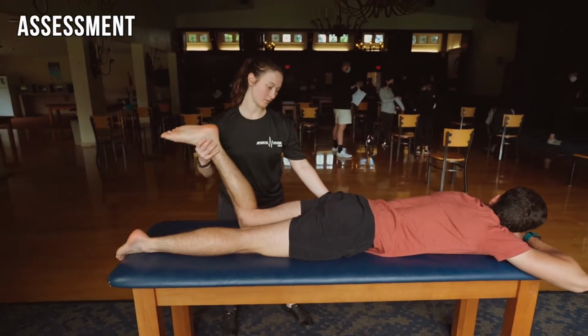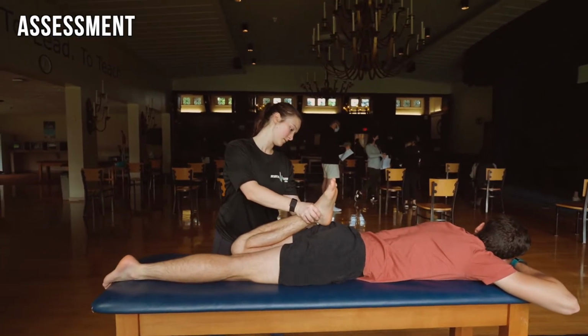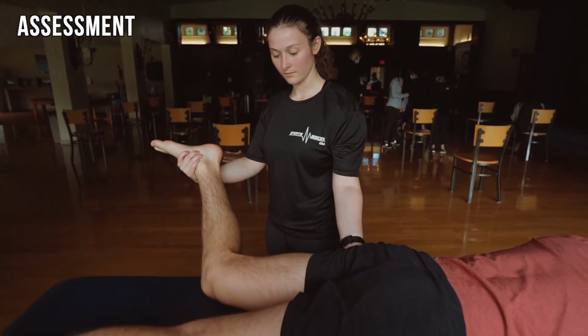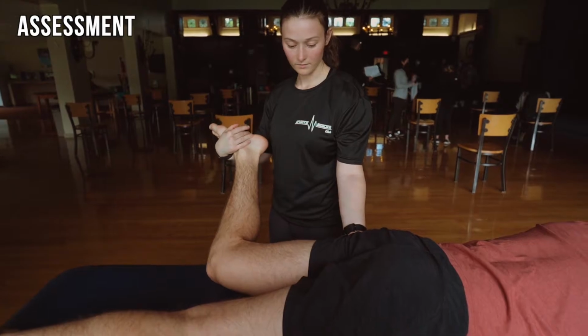You can also do a hip assessment, where you can check internal and external rotation of the hip as well as flexion. You already tested extension with the Thomas test.